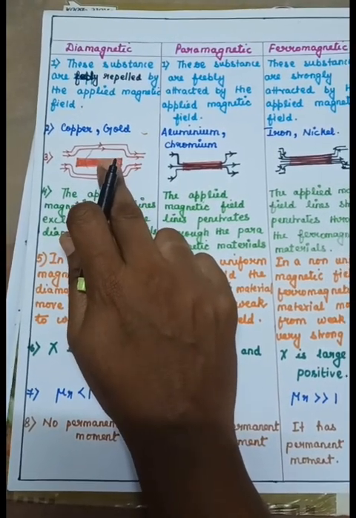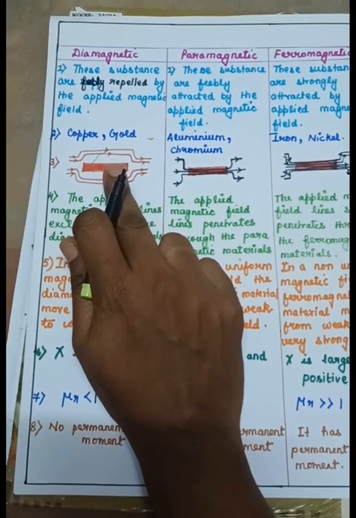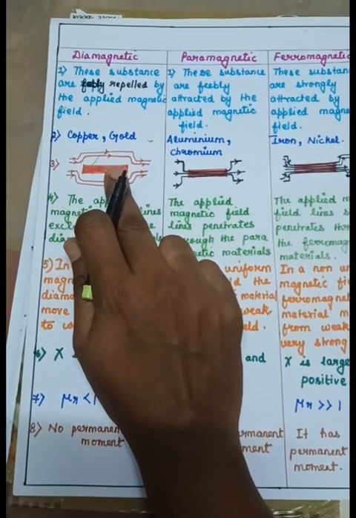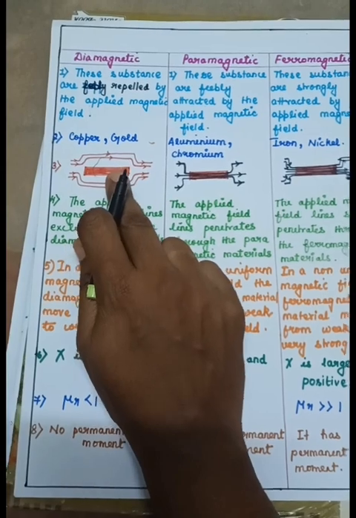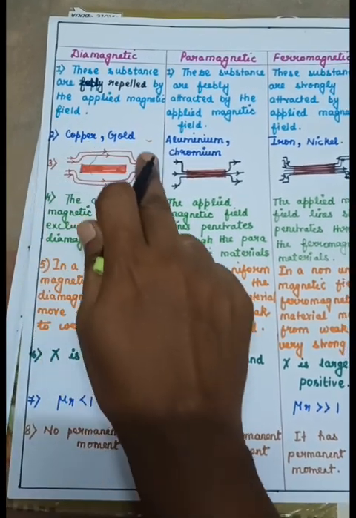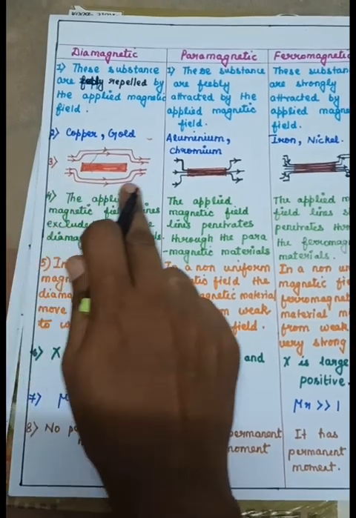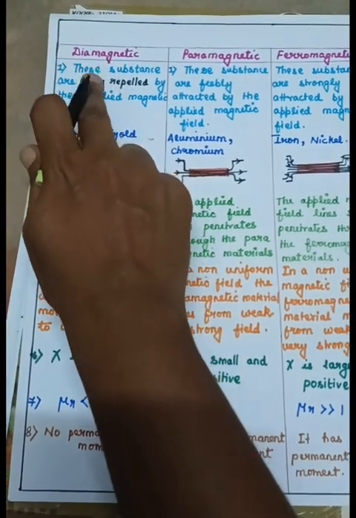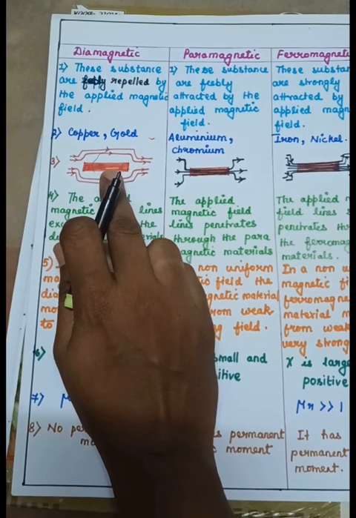is the diamagnetic material which is placed in an external magnetic field. Whenever it is placed in an external magnetic field, the applied magnetic field lines are not at all allowed by the diamagnetic material to pass through it.